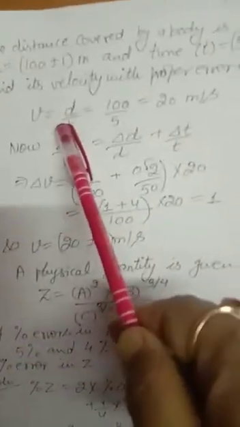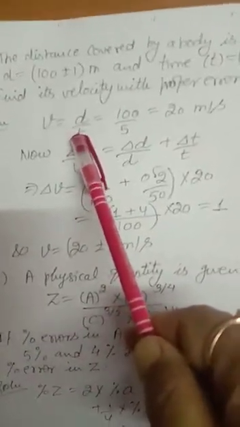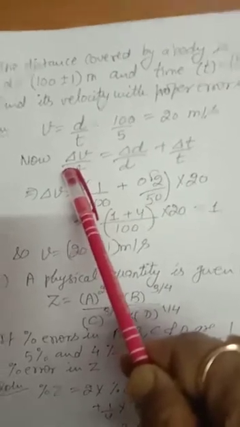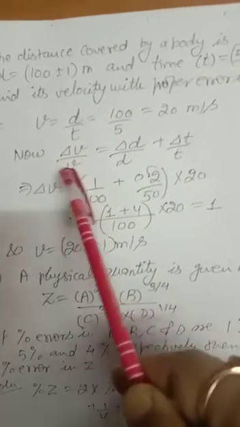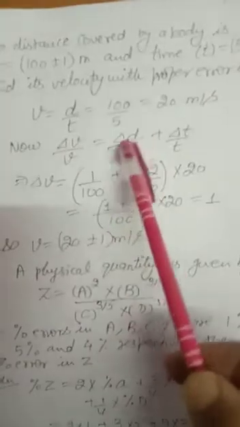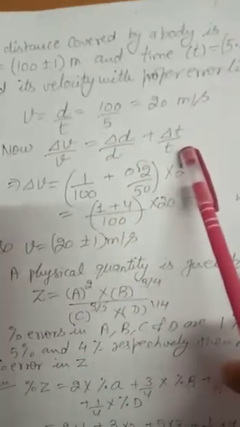Now, if we apply the formula of combination, or you can say the multiplication or the division one, then we have delta V upon V is delta D upon D plus delta T upon T, because we are calculating the maximum possible error. So if we take delta V on one side, then this V will come to this side.